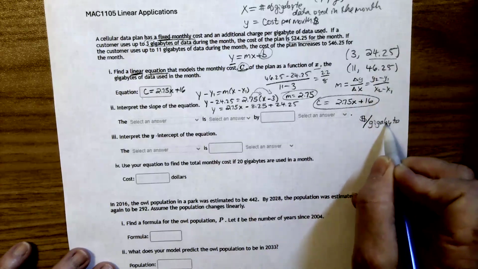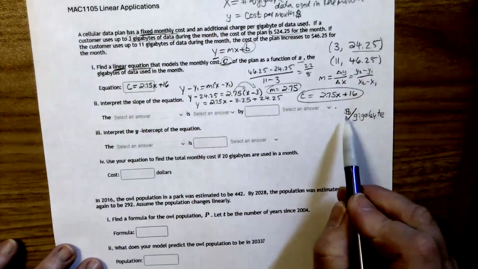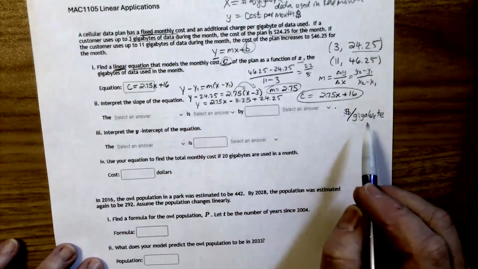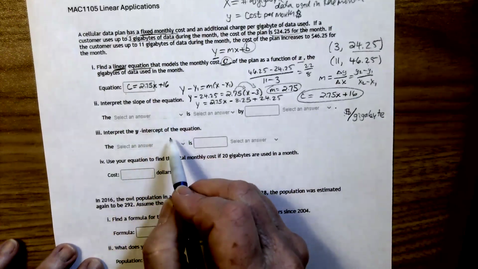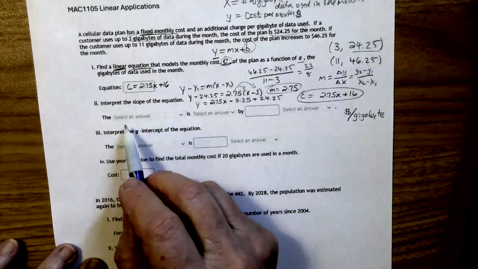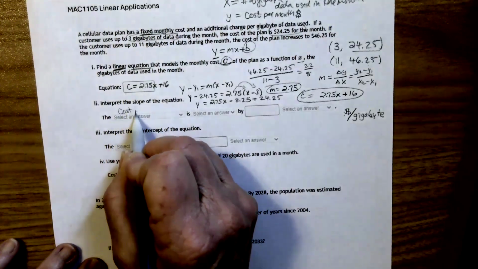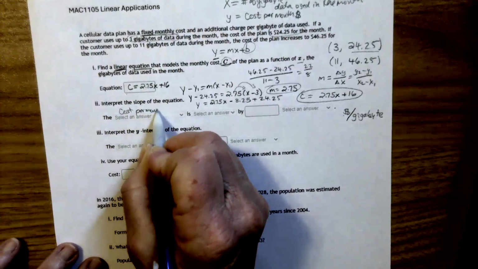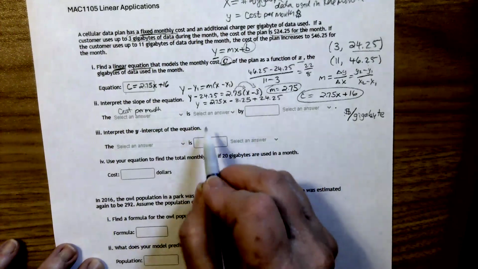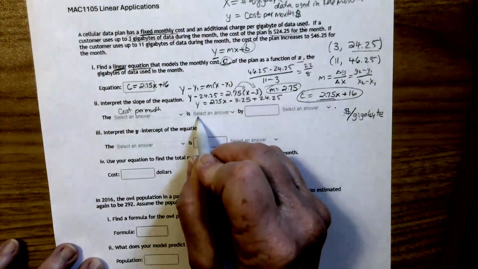So if you are wondering what the slope represents in each little problem, think about what is y? That's money. What is x? That's gigabytes. And that's going to help you interpret this. There's a menu of things to select, but what's going to help you select this is what we're going to say: the cost per month is what they want us to put here. The reason I'm telling you the answer is because even when I did, I was wondering what they wanted. They want to say it is increasing. And the reason we say it's increasing is simply because the slope was a positive number.